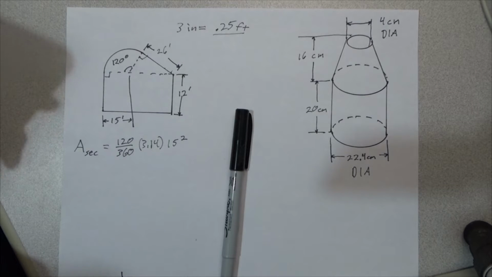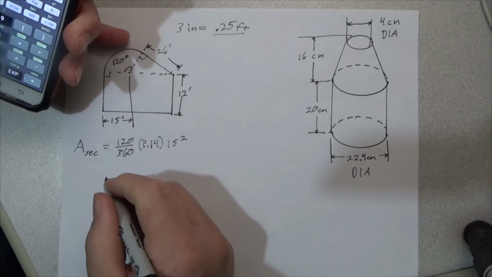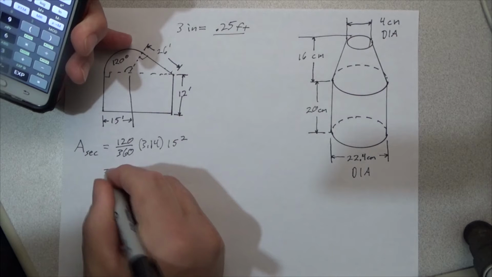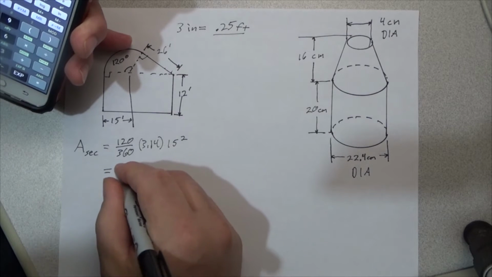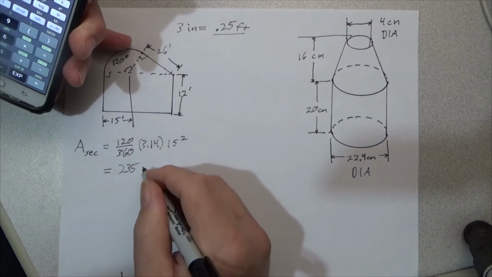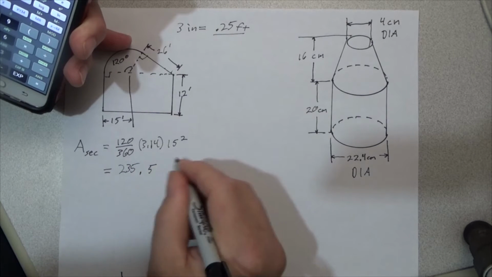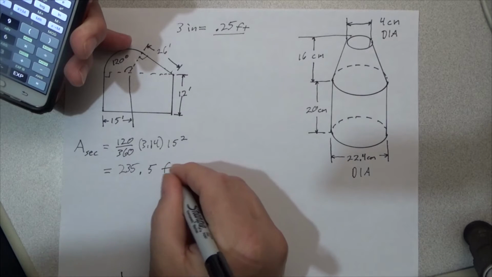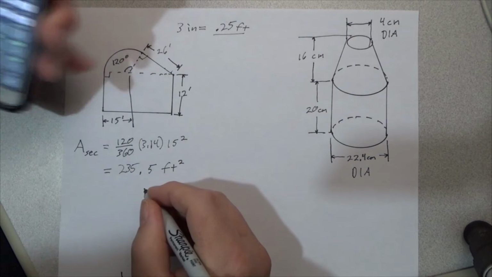I like to get the hard stuff over with. 120 over 360 times 3.14 times 15 squared, and the area is 235.5. And of course the unit on that would be square feet, or feet squared.